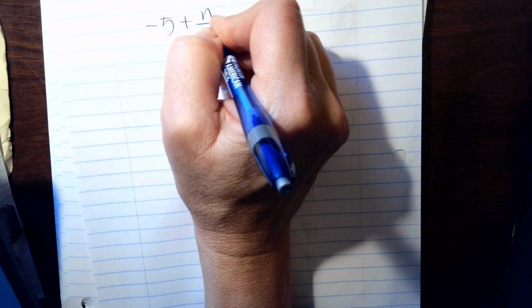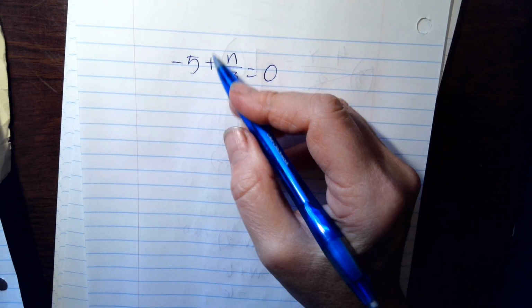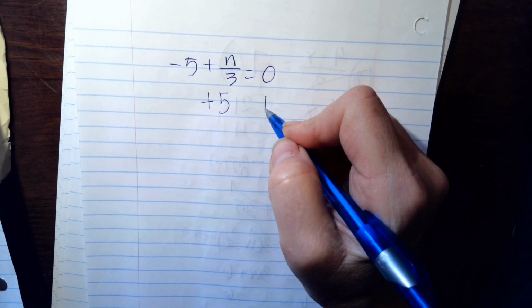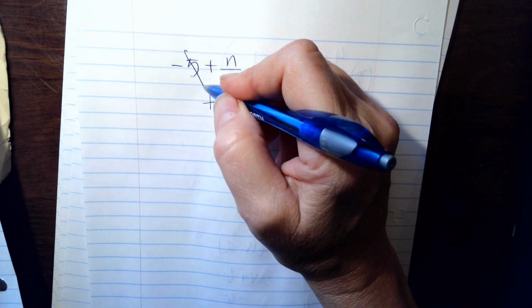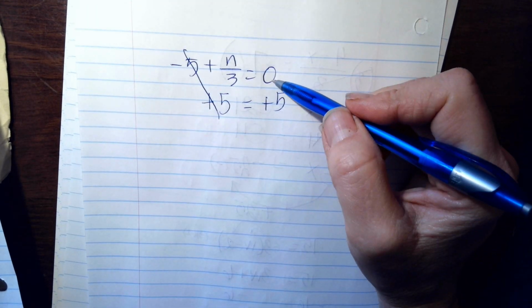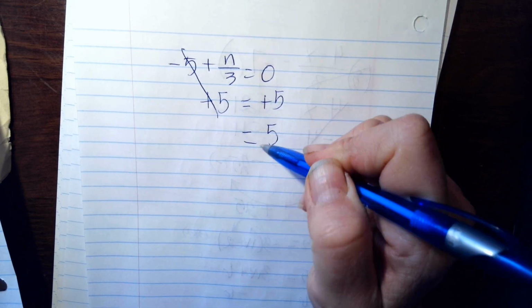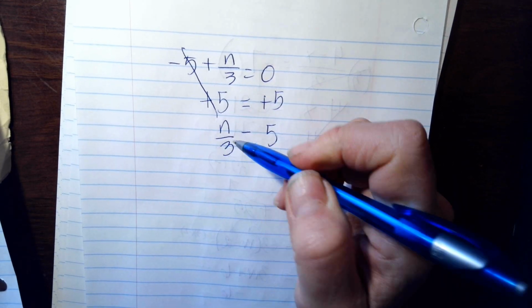Next type of problem is, let's see, negative 4, we already have done examples of those. Okay, negative 5 plus n over 3 equals 0. So we're going to take care of this first. They're subtracting 5, so we add 5. Anything we do to one side, we do to the other. This cancels each other out. 0 plus 5 is 5. And then on this side, we're left with n over 3.